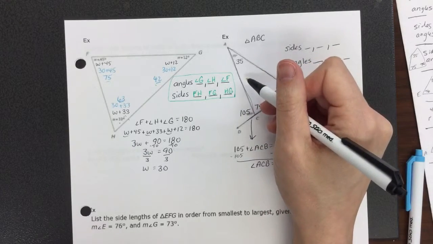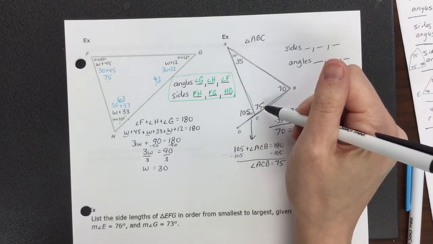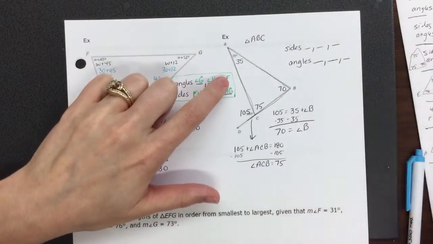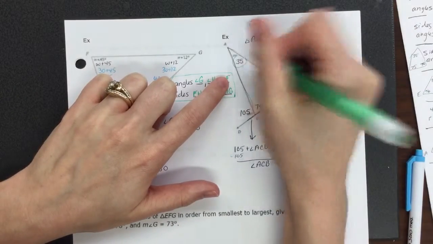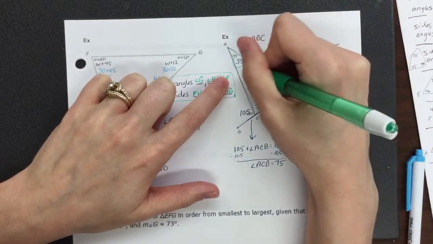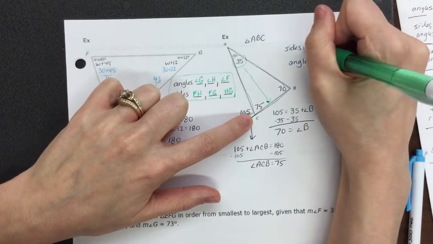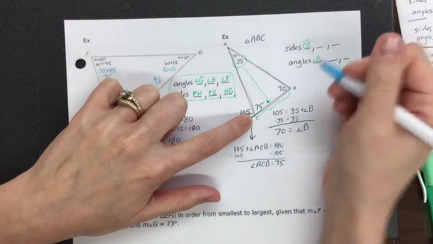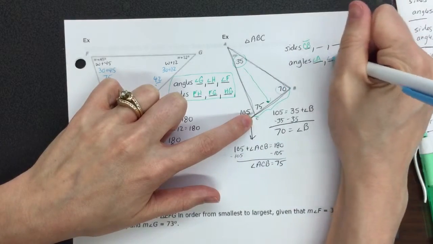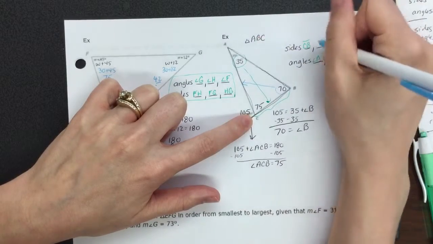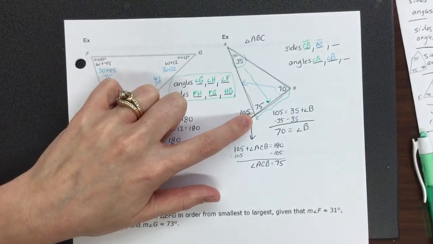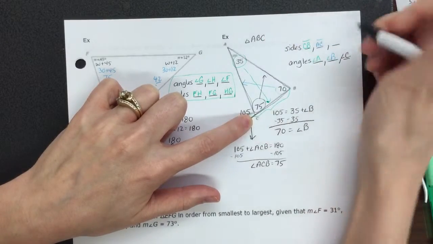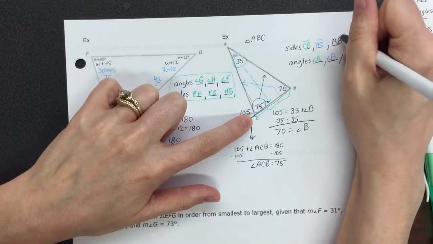So to double check the math, 35 plus 75 plus 70, yep, does give us 180. So now we just need to do the smallest to largest. The smallest angle is going to be angle A, and the side opposite of that is CB. Now we only want the parts of the triangle, so that makes it be just CB. And then next comes angle B, and the side opposite of angle B is side AC. And then the last one is angle C, which is 75, and the side directly across from that is AB.